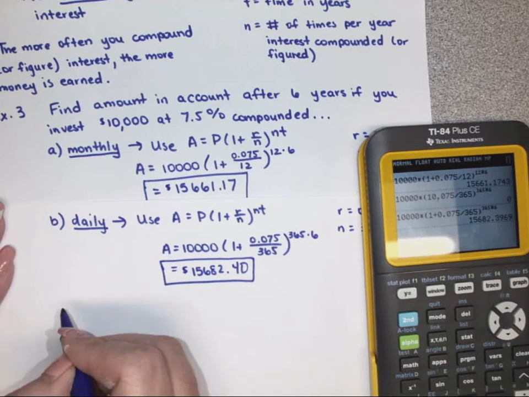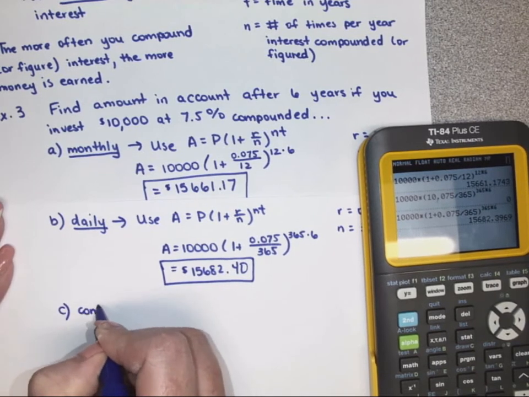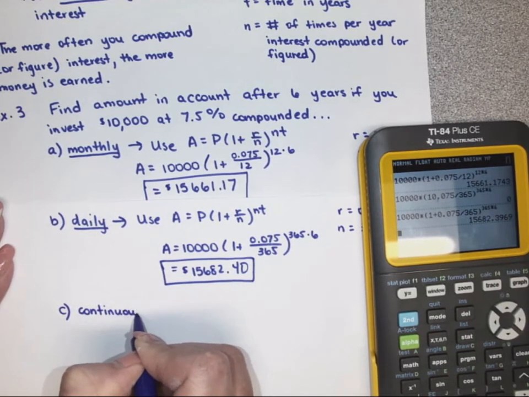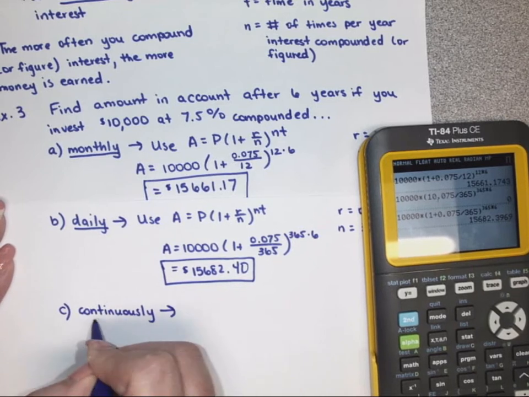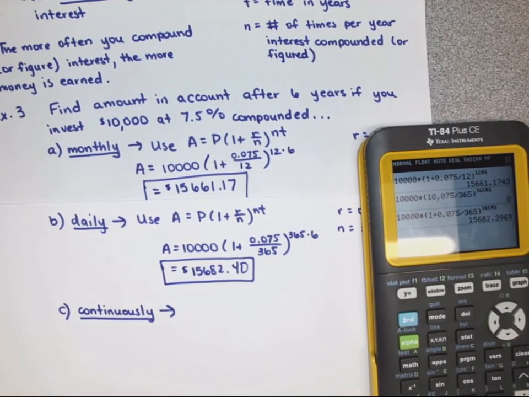All right, so what about, lastly, if I ask you about continuously? Notice this is the first time I use this word, right? Continuously is the only one that uses a different formula, okay? So what's the formula that I need to use this time?